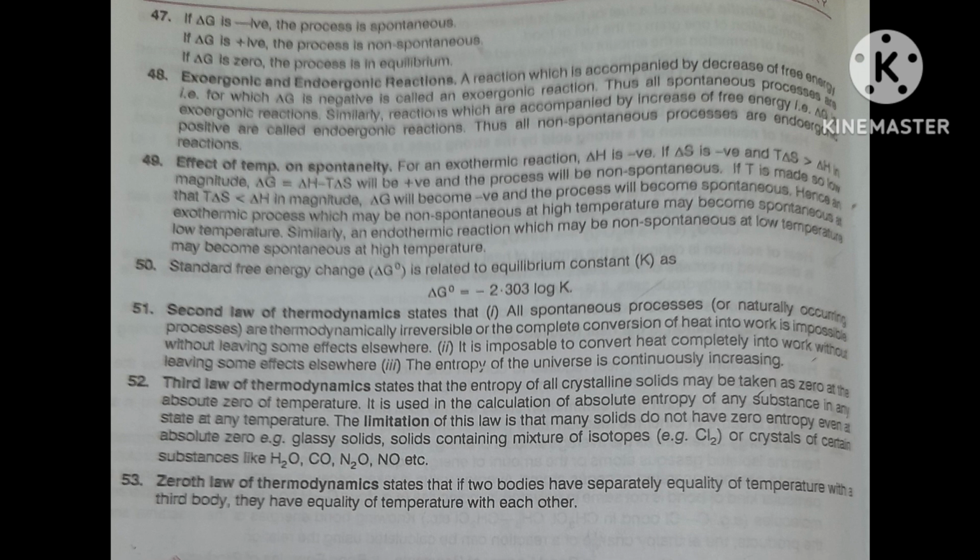It means delta G will finally be negative. Correct? Then delta G will become negative and the process will become spontaneous.